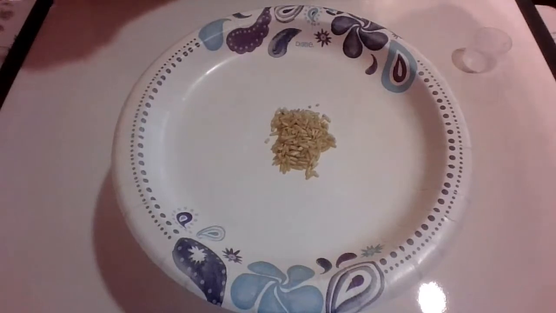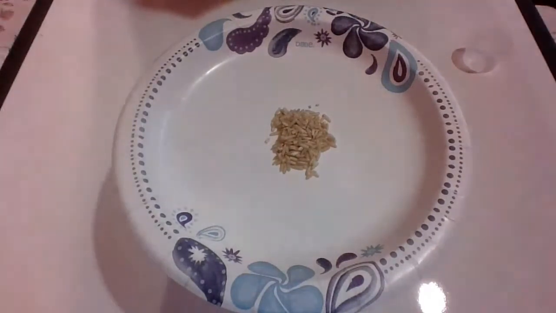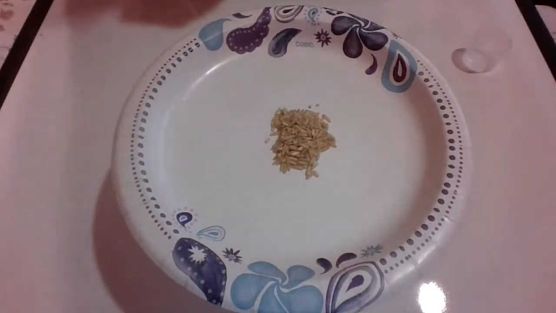These represent particles in a solid substance. I want you to use this pile of rice as a model to draw molecular motion and arrangement of a solid inside the square on the corresponding box on your student digital worksheet. I will pause the video so that you can draw this model.